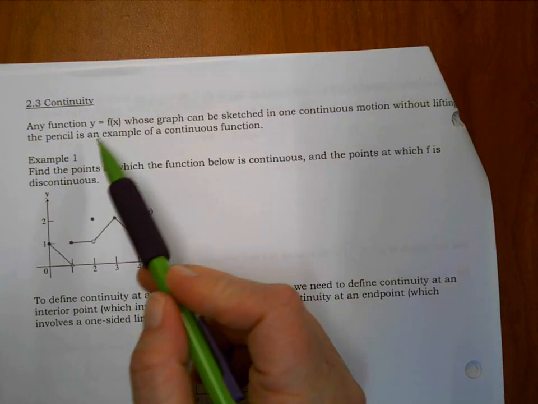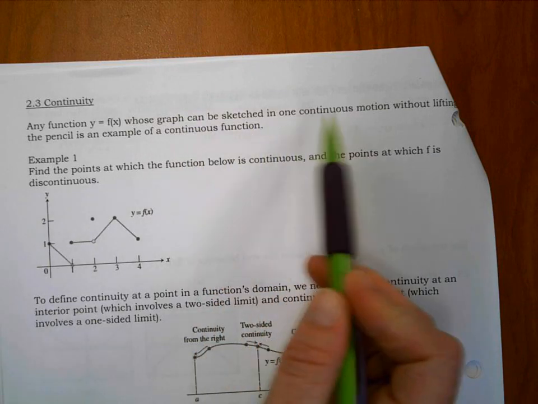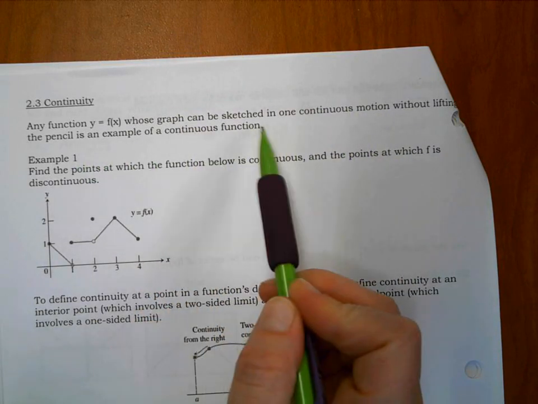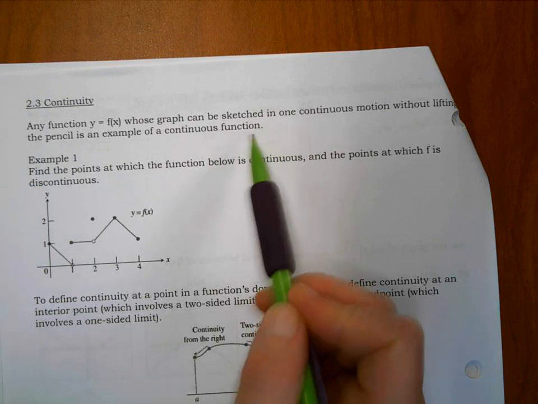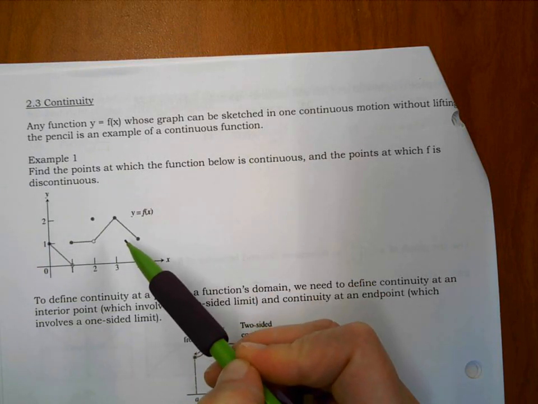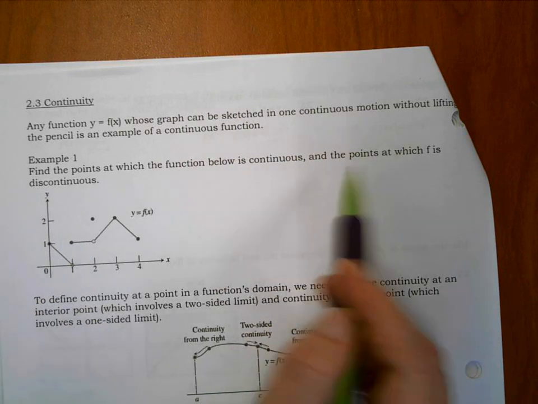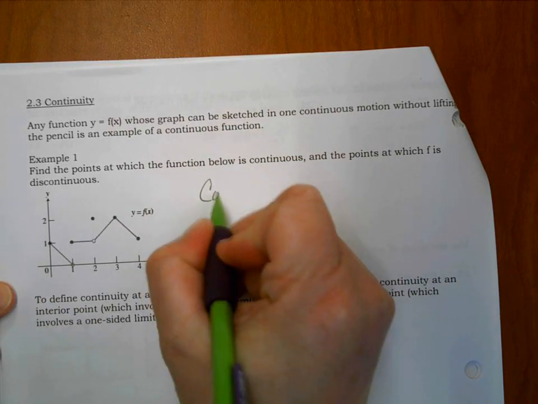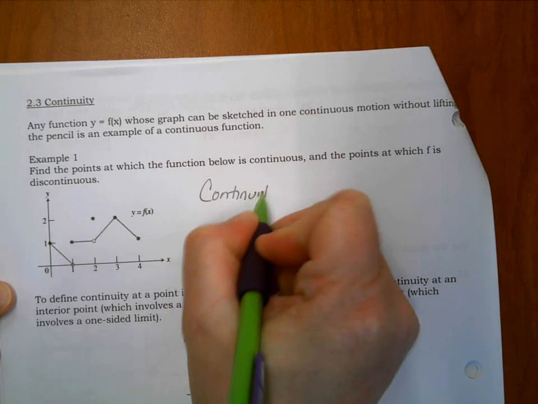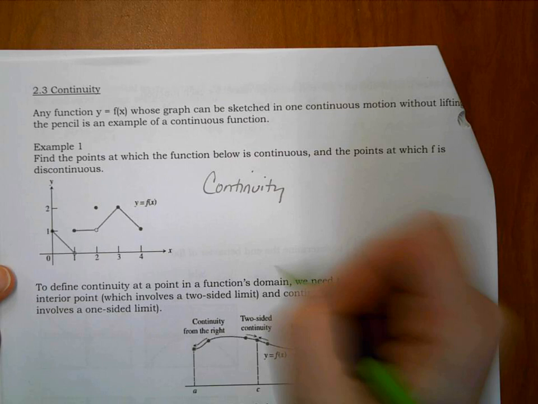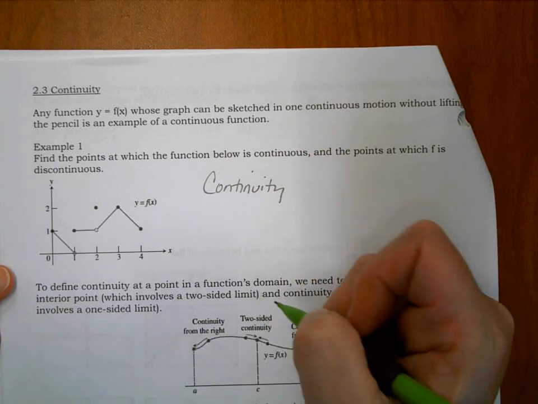Any function y equals f of x whose graph can be sketched in one continuous motion without lifting the pencil is an example of a continuous function. So that was kind of our baby definition. So example 1 is asking us to find the points at which the function below is continuous and the points at which the function is discontinuous. So remember we talked about that continuity test: at that value the function needed to exist and you approach the same value from the left and from the right.